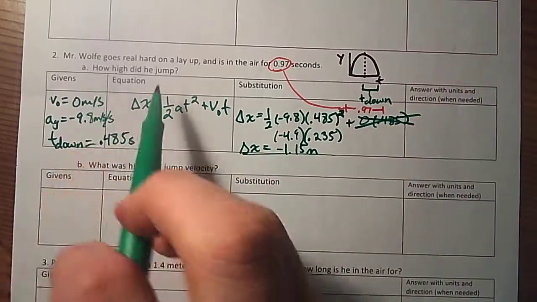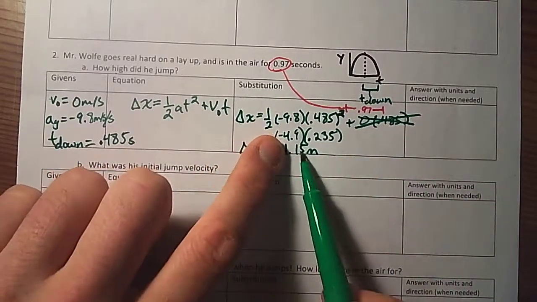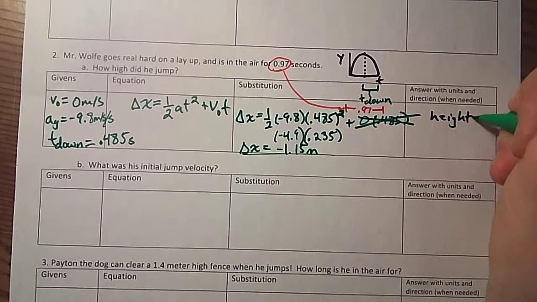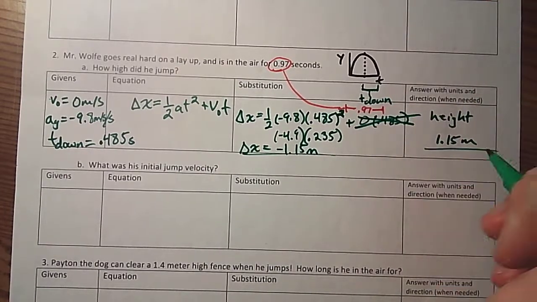If you really want to answer how high did I jump, it would be best to just say, oh, well, in general, he just jumped 1.15 meters. That would be my final answer.